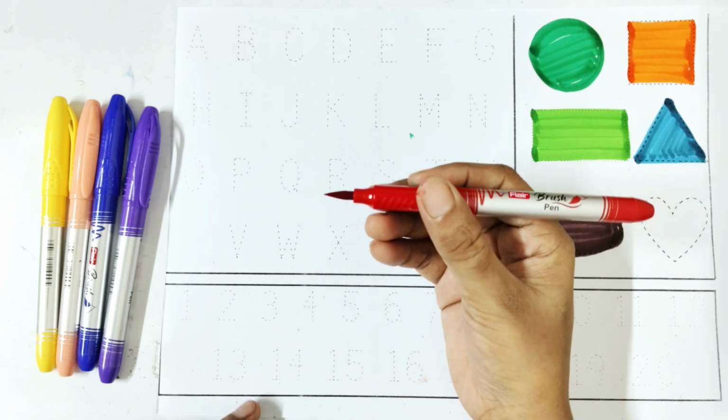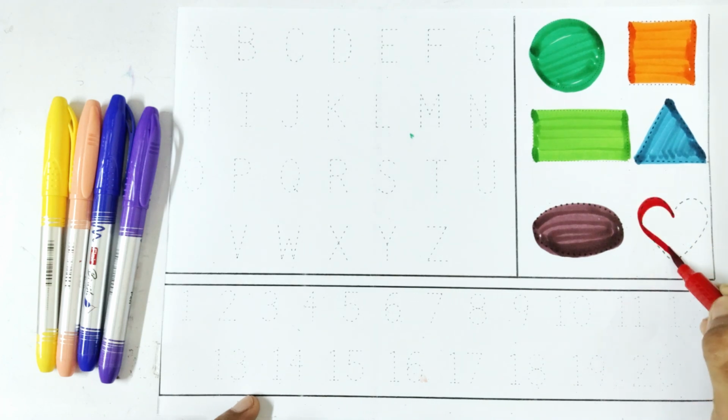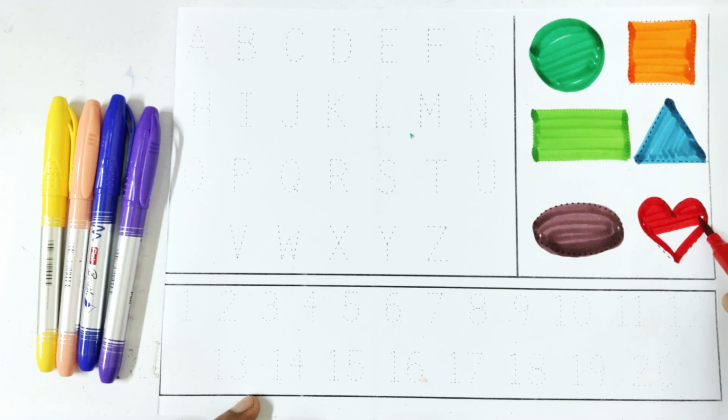Say with me color name red. Draw with me a heart. Again say with me the name of shape heart.